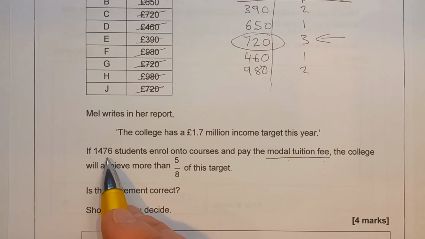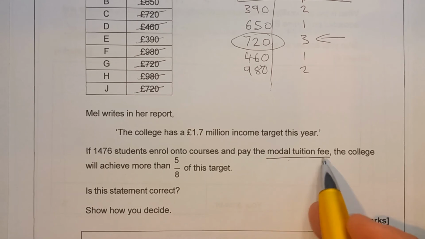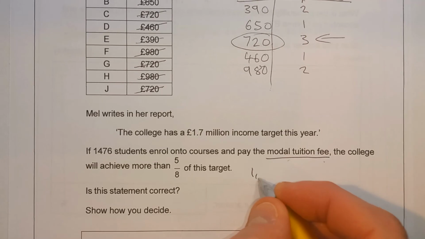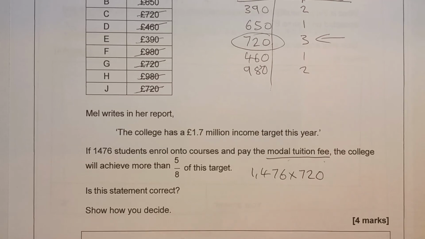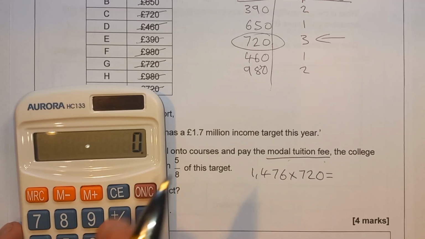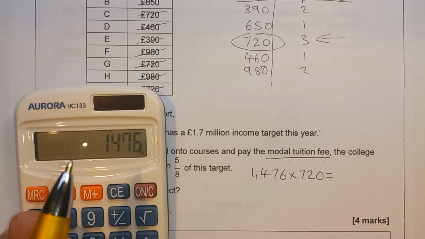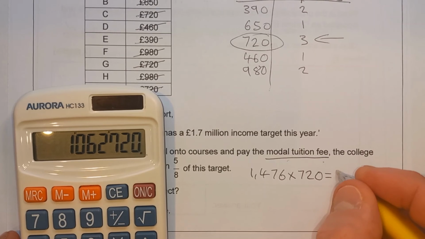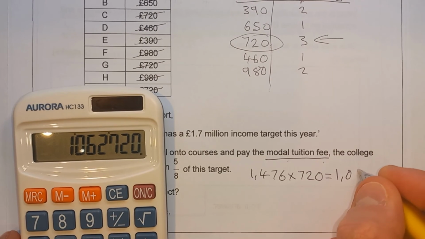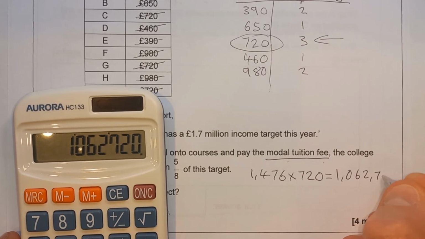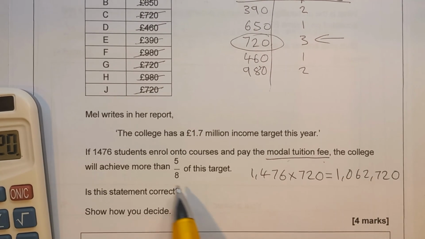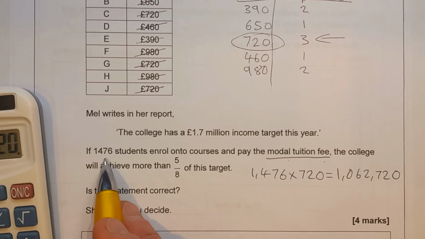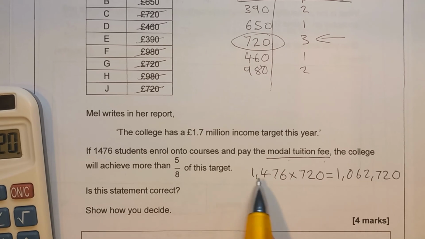If 1,476 students enrol onto courses and pay the modal fee, what we need to do is 1,476 times 720. That's going to tell us how much money they make, or what the income is. So 1,476 times 720 gives us 1,062,720.